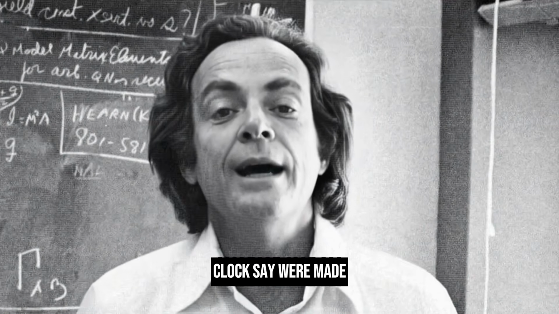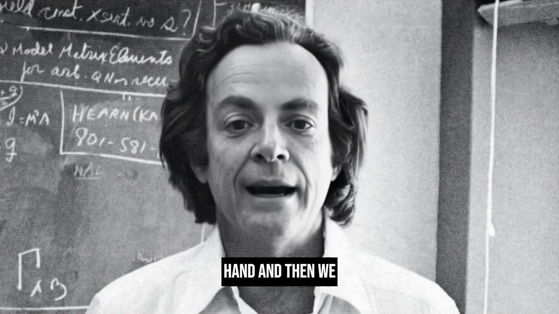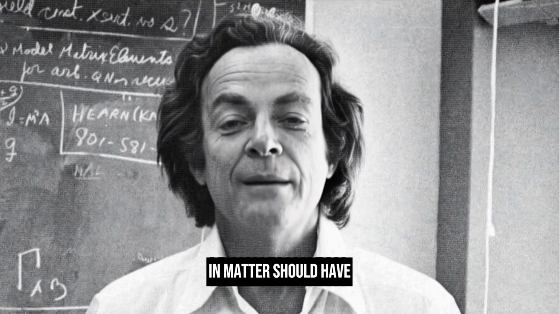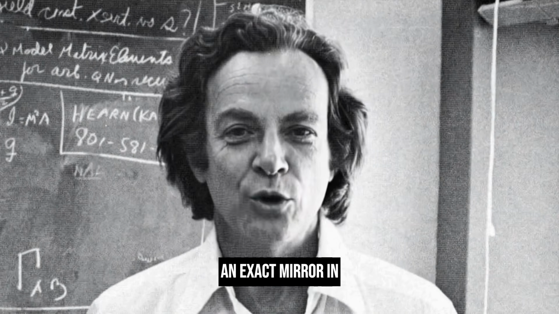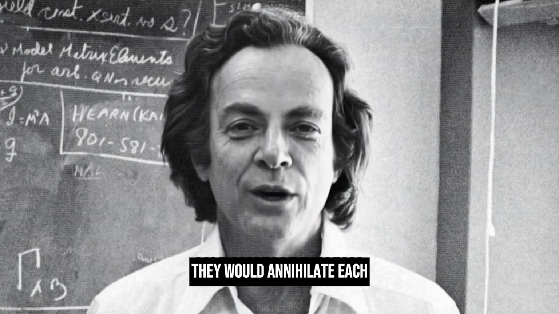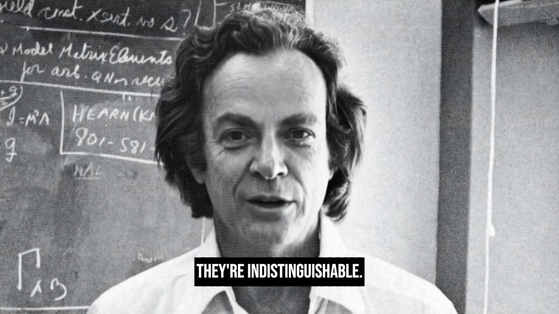The equations seem to show that if a clock, say, were made of matter on one hand, and then we made the same clock of antimatter, it would run in this way. The ticking would be identical. The mechanisms would function the same. Every process that happens in matter should have an exact mirror in antimatter. Of course, if we put the clocks together, they would annihilate each other. But that is different. Keep them apart, and they're indistinguishable.